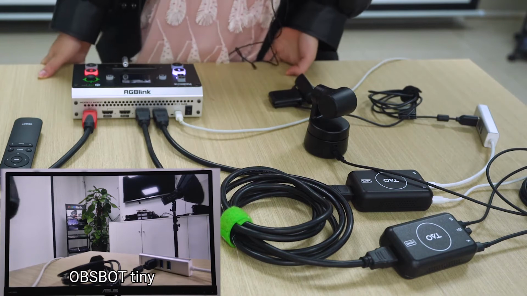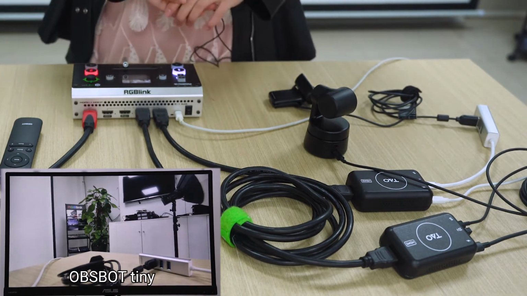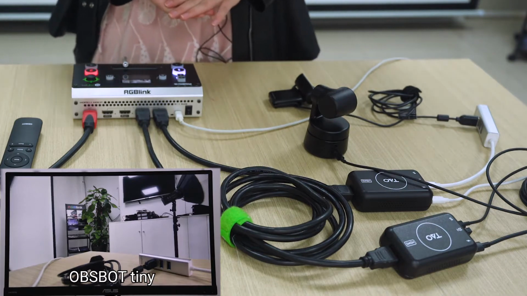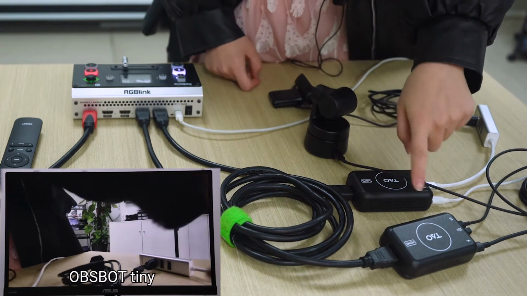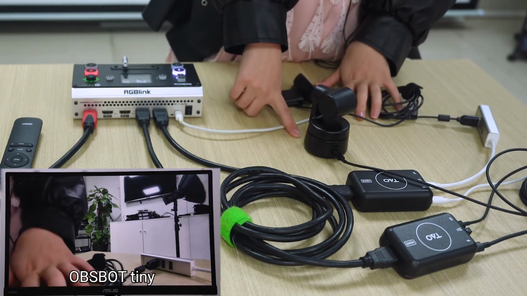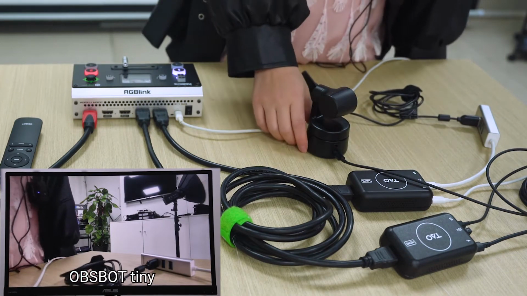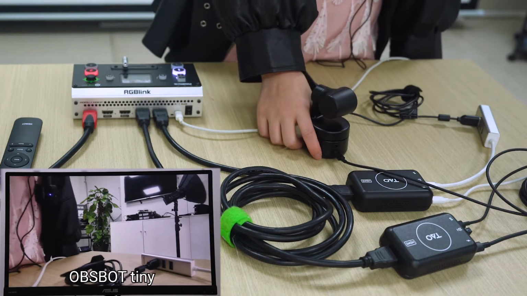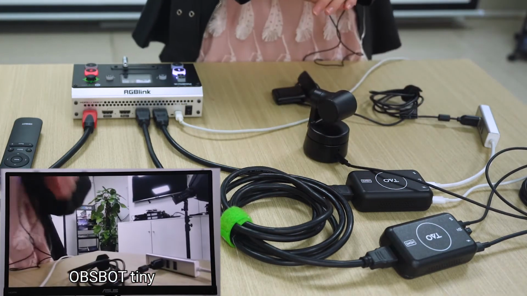Hello everyone, in this video, I'm going to introduce how to use TAO Tiny to capture the signal of UVC cameras. As you can see, we use two TAO Tiny, a Mini Pro, and two cameras. One of them is a Logitech camera, and the other is an OBSBOT Tiny camera with AI function. Let's check the connection first.